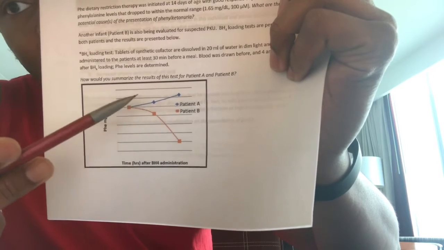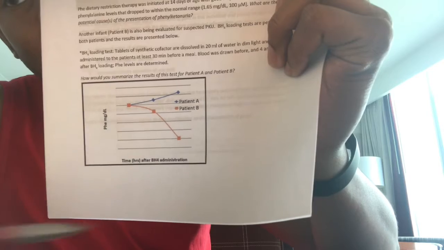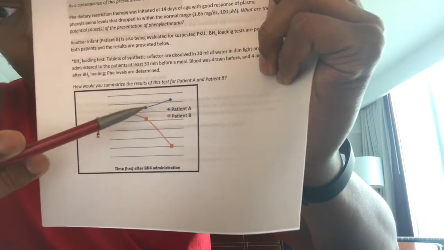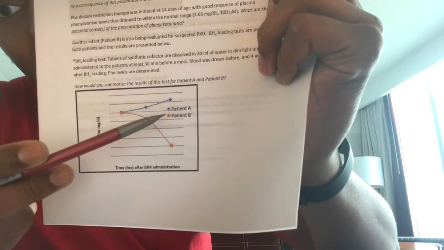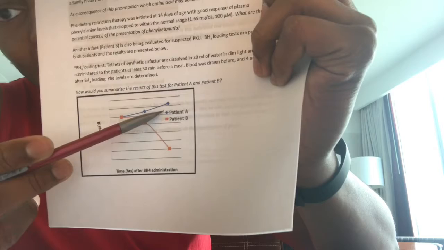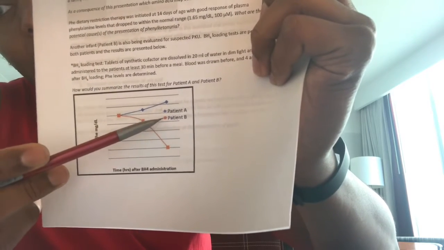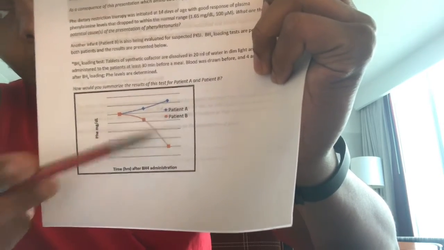But for patient A, despite us giving the cofactor to help out with that enzyme activity, we still see elevated levels of phenylalanine. So to reiterate, patient A must have an issue with the actual enzyme, phenylalanine hydroxylase, and patient B must have a deficit in the cofactor, BH4.